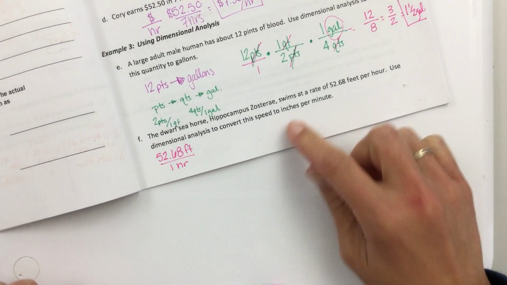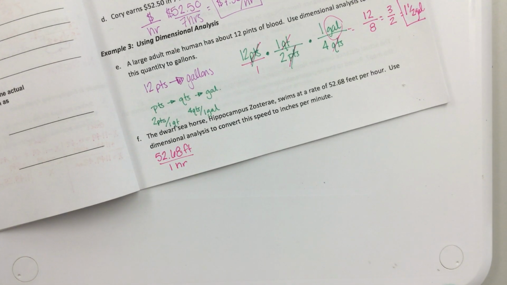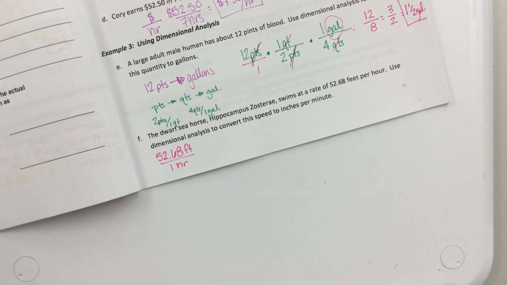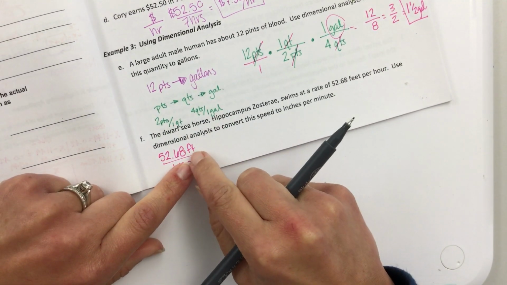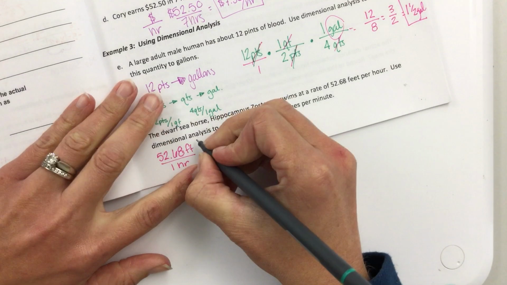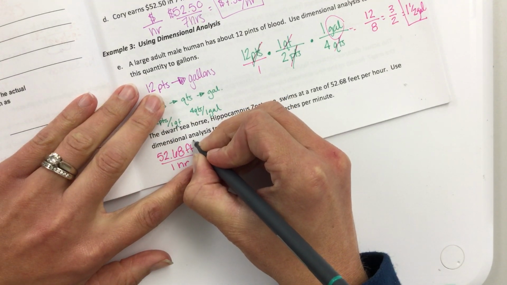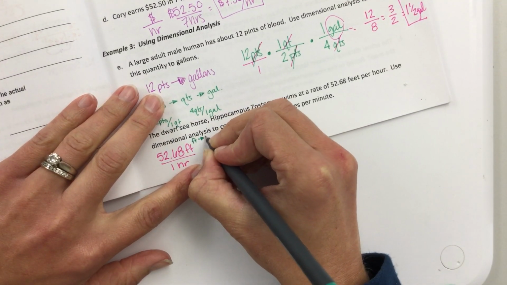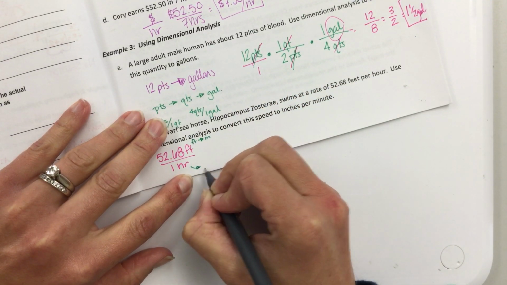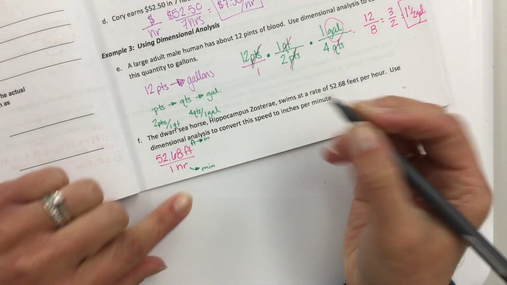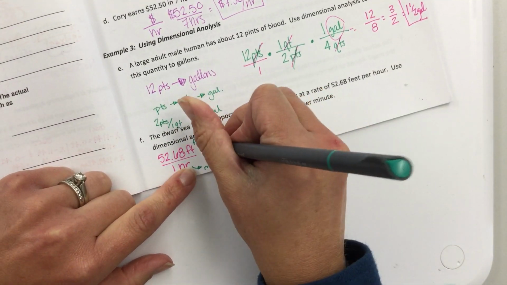Not that we really know how much inches per minute is, but let's say if I want to do miles per hour, that would give me a better idea of how fast this seahorse was actually traveling. So like I said before, first we want to get our path. So we are going from feet to inches, and then we are going to go hours to minutes. It doesn't matter which one you do first.